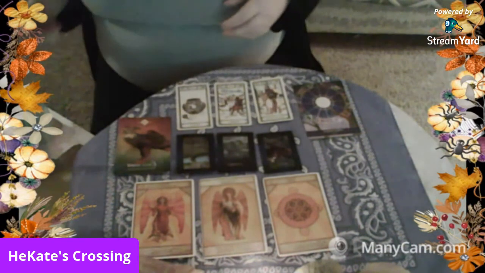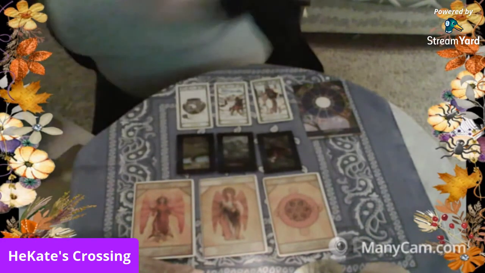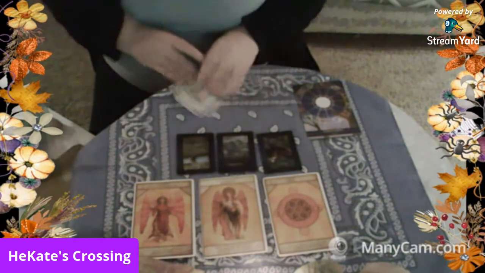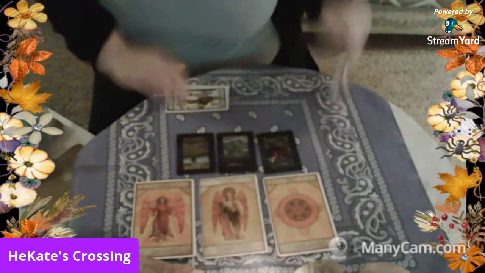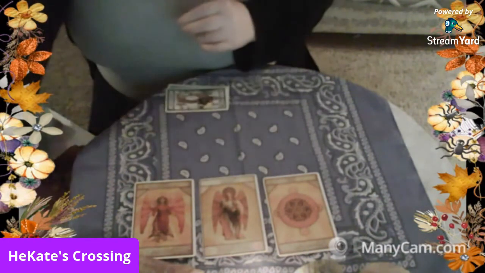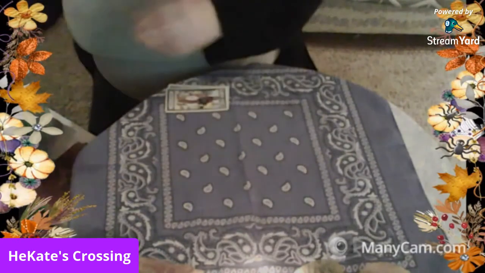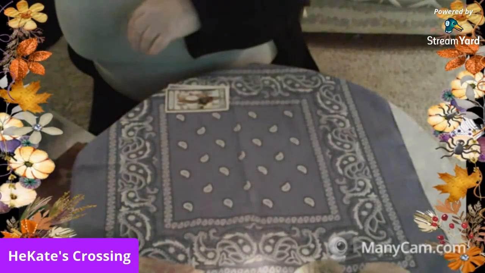Okay, so that's one way that you could do a spread. I want to show you another one that I like doing sometimes when I feel I need a different way of looking at the cards. Oops, I have to put these back in the right places.